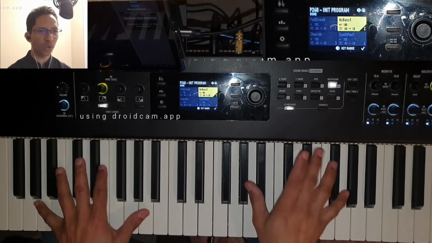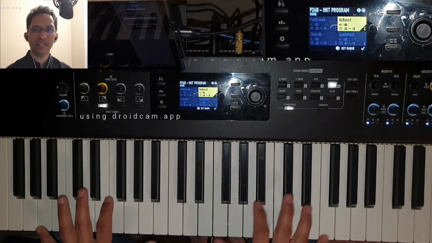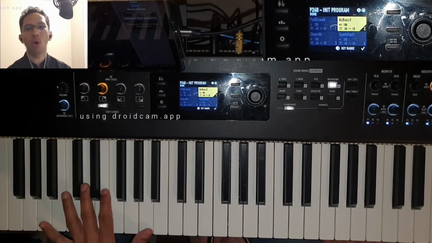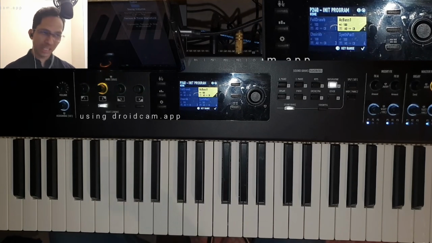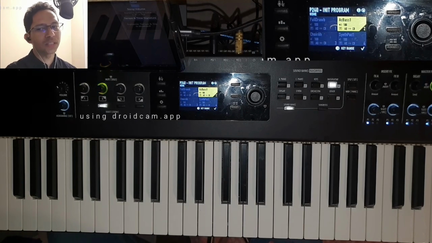So it doesn't matter what you do, as long as you are playing in chords, it is going to hold the lowest one. That would be really nice to have, and it's a shame that it's not present right now.